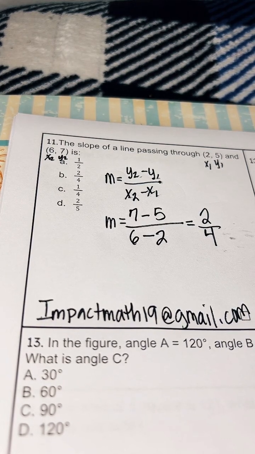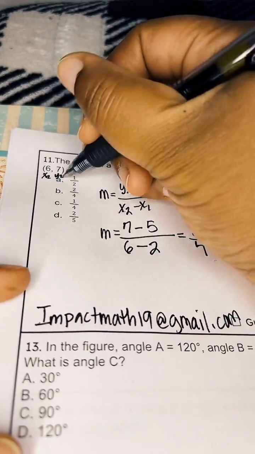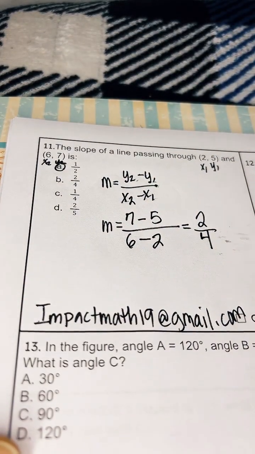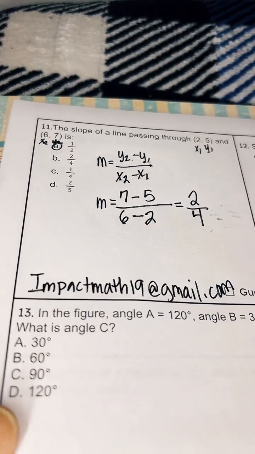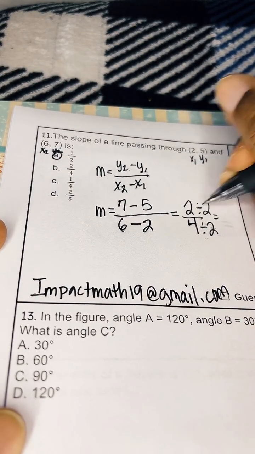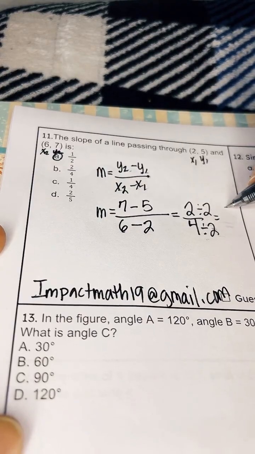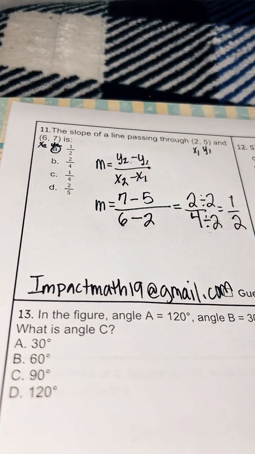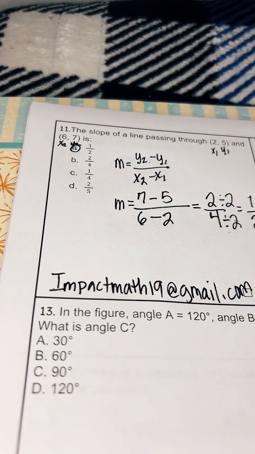The simplest form, A. Yes, 2/4. 2/4 is always a half, you guys. We can always divide when we have even over even. Remember, you can always divide out by 2. So we get 1/2. So wonderful.